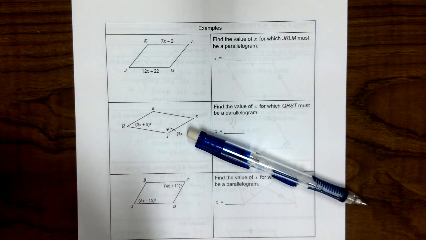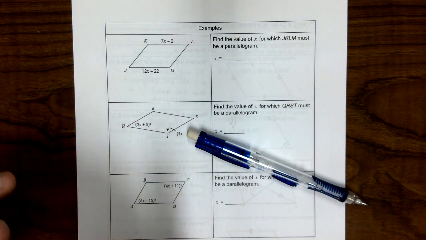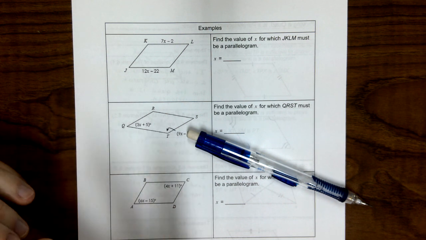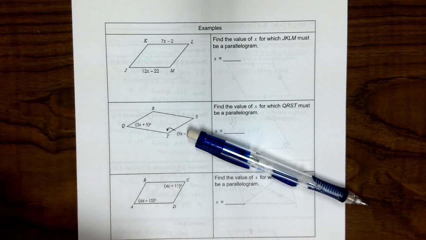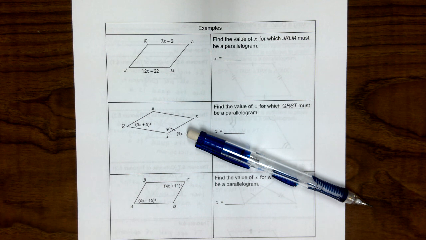We don't know that. All we know is that it's a quadrilateral. But what they've given us is a pair of sides and some expressions, okay? They want us to find out what the value of x needs to be so that we can force this to be a parallelogram, all right? I hope that thought process makes sense because it's different than what we did yesterday.